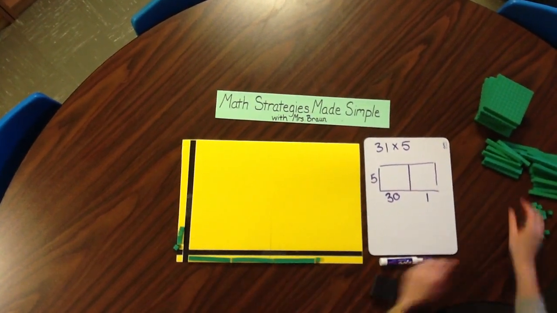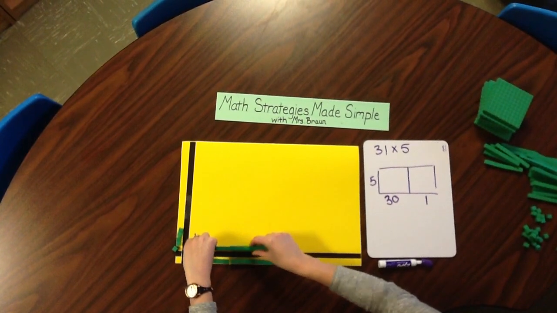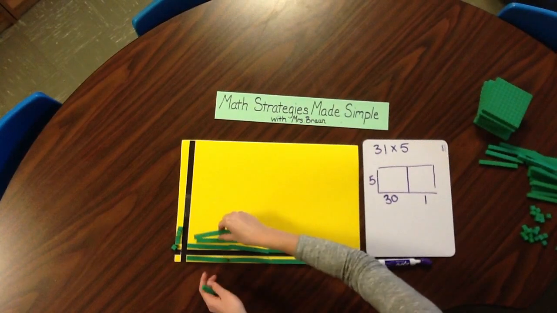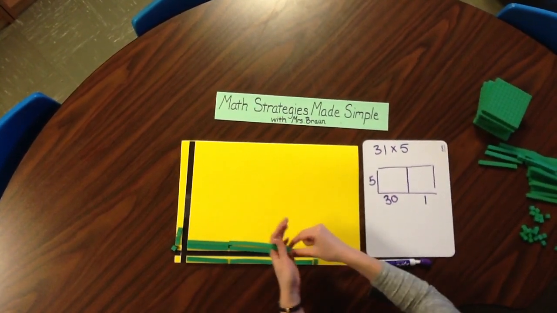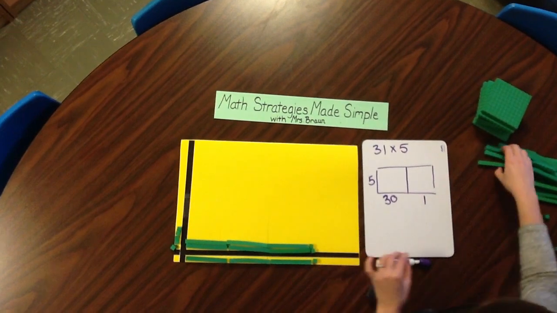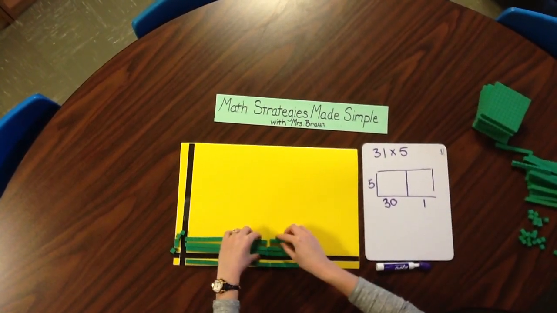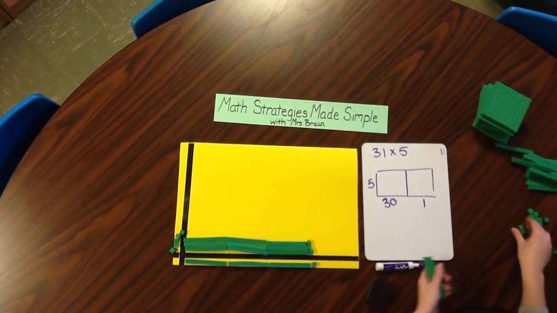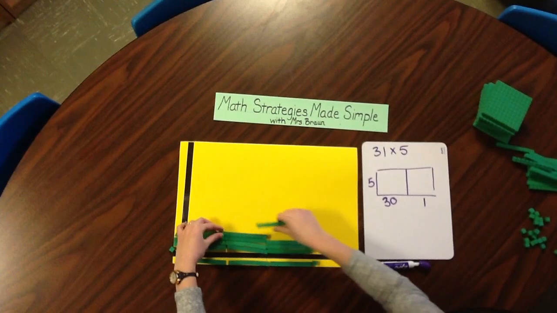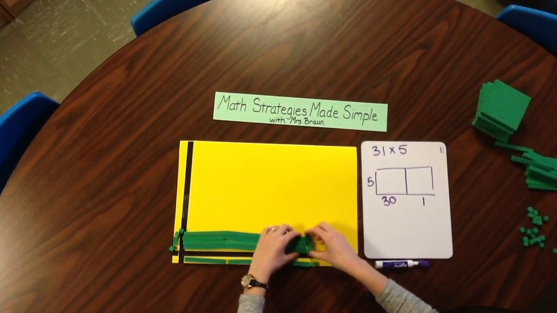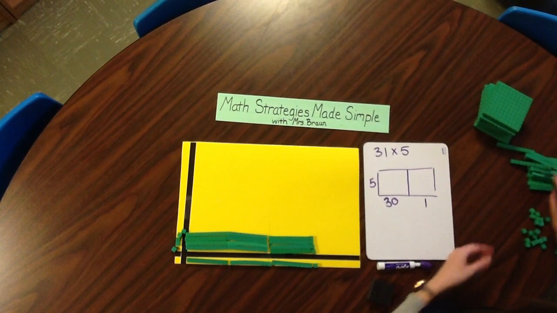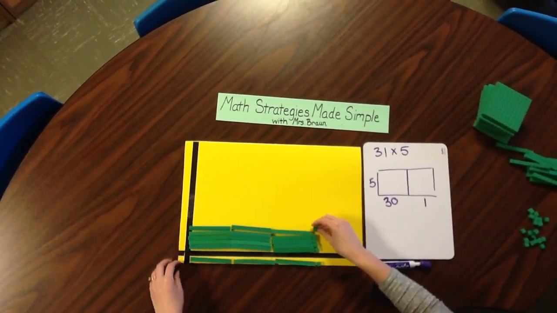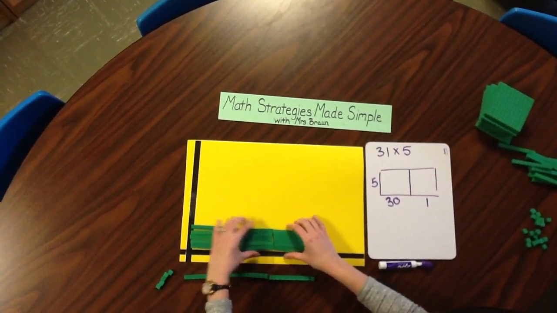Alright, so let's show my 5 equal groups of 31. So here's one group of 31. Here's 2 groups of 31. 3 groups of 31. 4 groups of 31. And finally 5 groups of 31. Okay, so let's scoop this out. Look at what we have here.